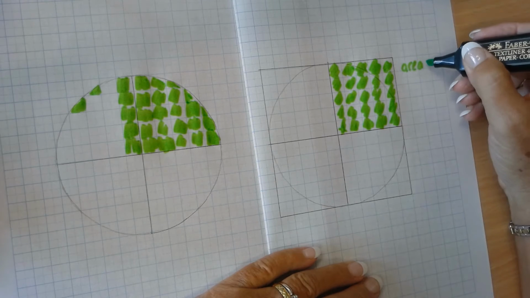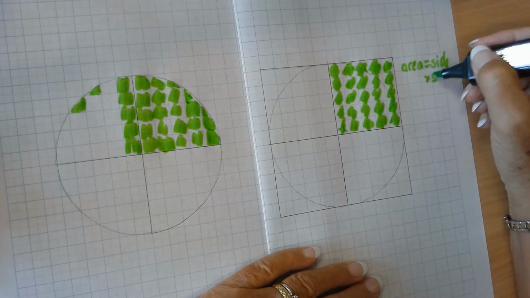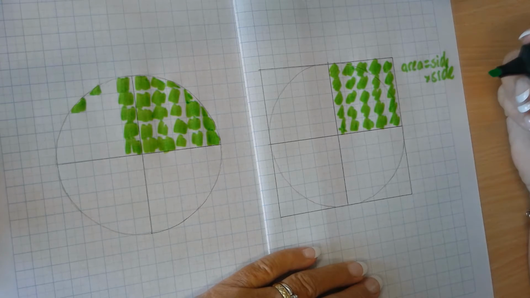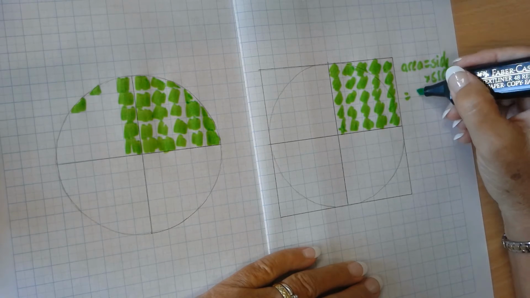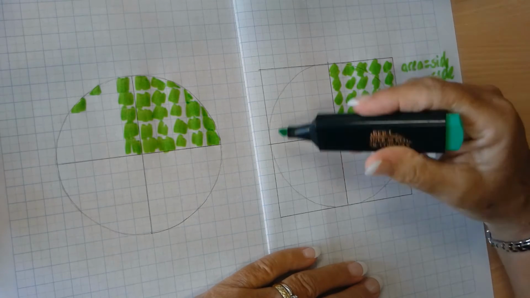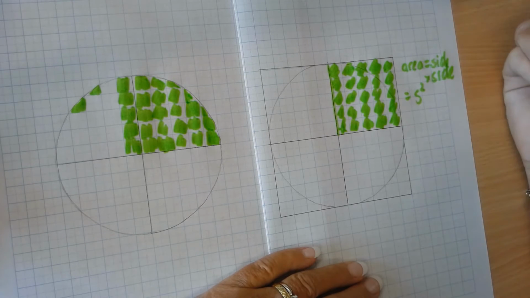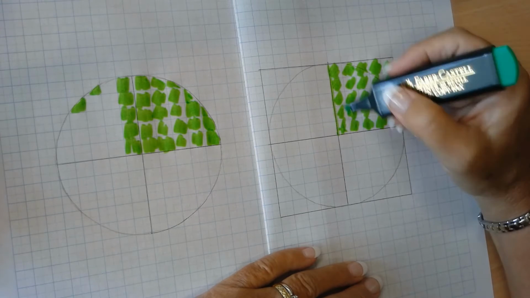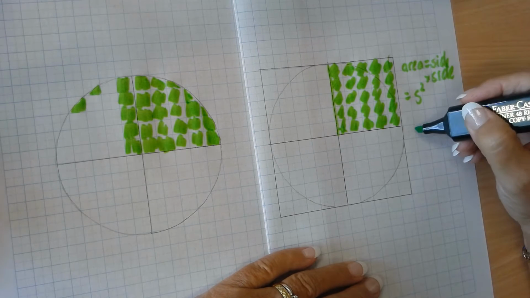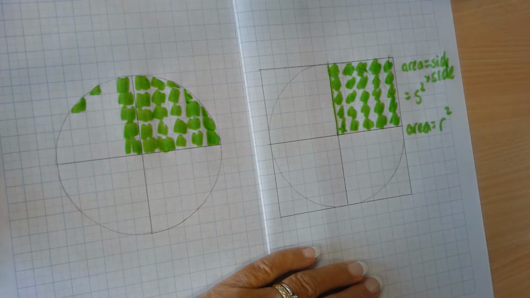The area of this is side times side. And then I ask, how could you say that differently? And they'll say, well, you could say side squared. And I'll say, taking into account that this is a circle, what do we actually call this line? And hopefully they'll come up with radius. So then we say, well, the area of this is actually the radius squared.